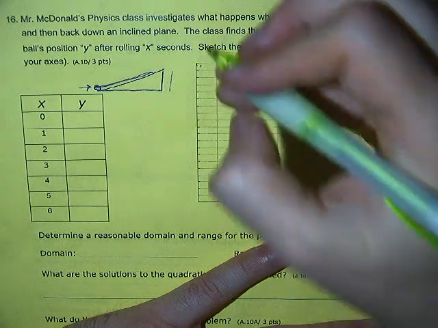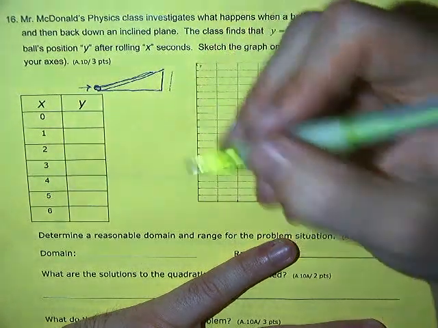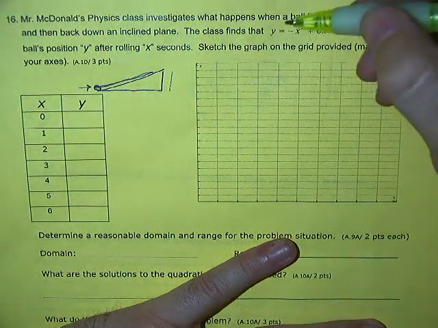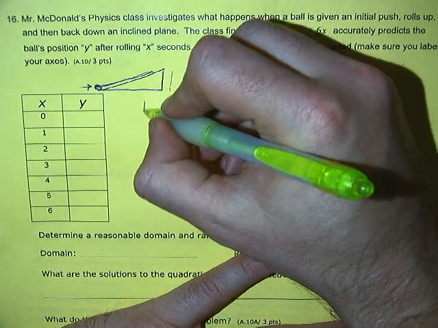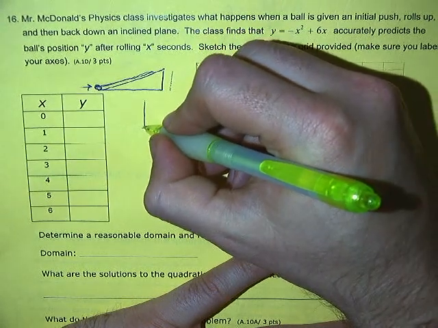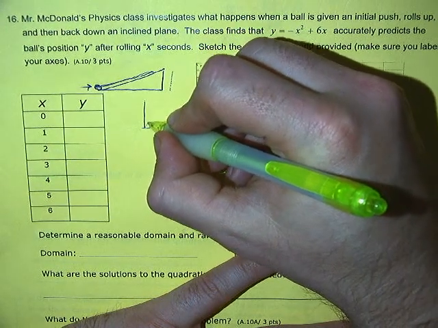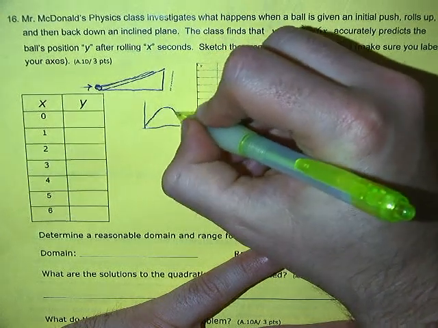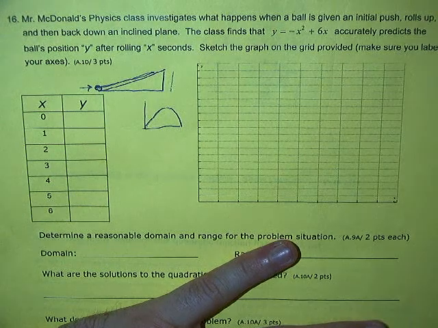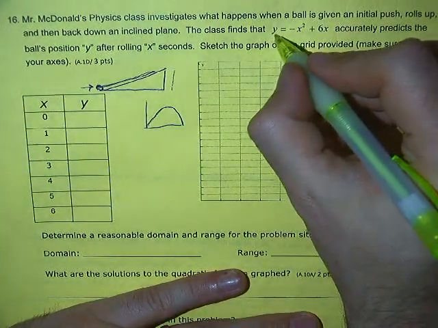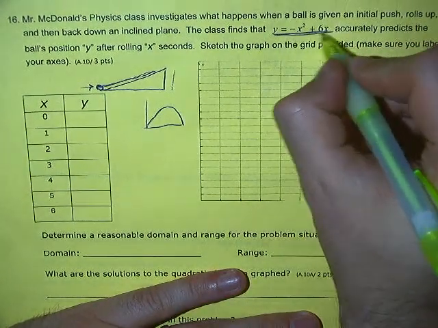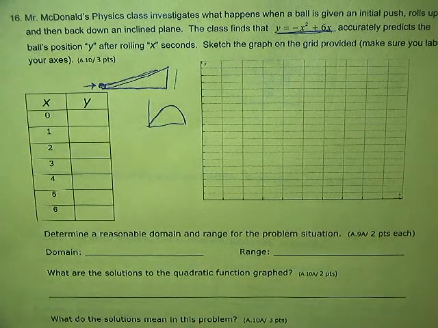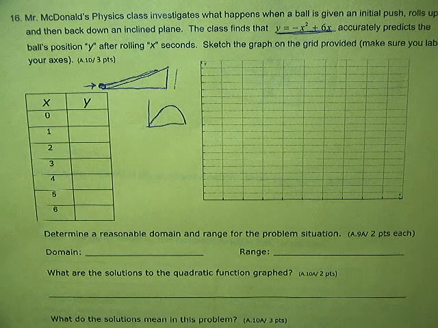We talked about in class how anytime we talk about something falling or being affected by gravity, it's always going to have a parabolic path. So if I was to graph that, the ball would start low, go up, have its peak, and then come back down, and we're going to have a parabolic curve. So it gives us this equation, y equals negative x squared plus 6x. Well, let's go ahead and plug everything in and get a table out of that.